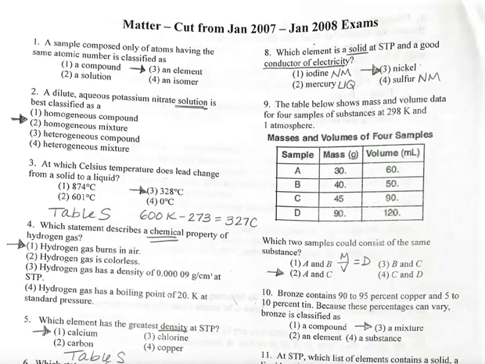However, hydrogen gas being colorless, that's a physical description. Hydrogen gas having a density of 0.0009 is a physical characteristic. Hydrogen gas with a boiling point of 20 Kelvin is also a physical property. So, once again, you're looking for something that's going to change the substance.